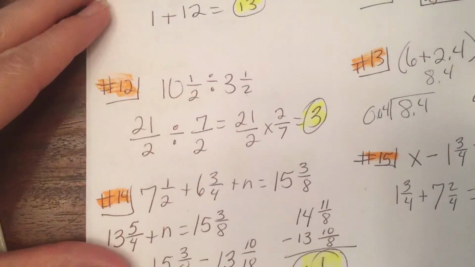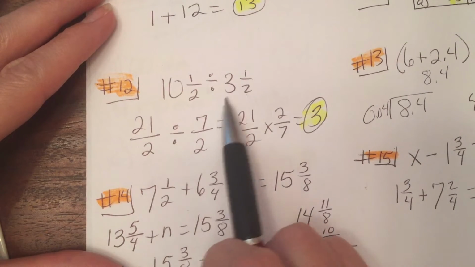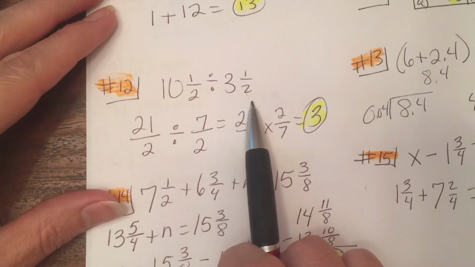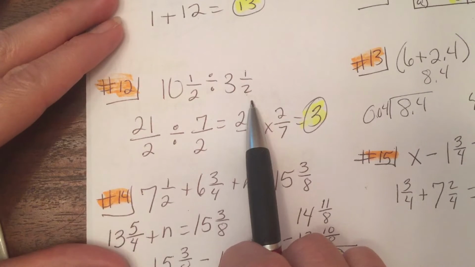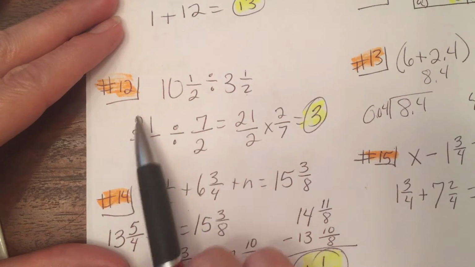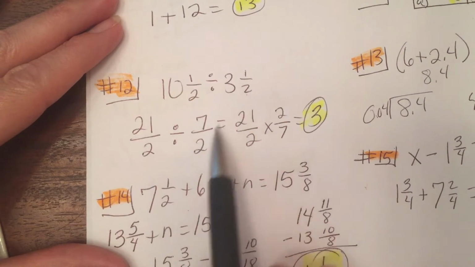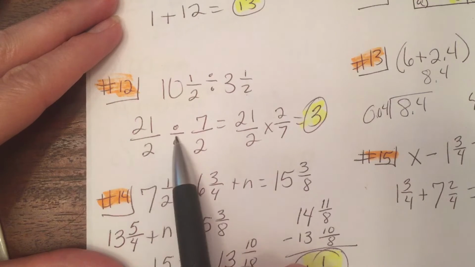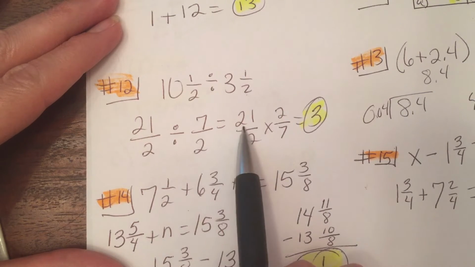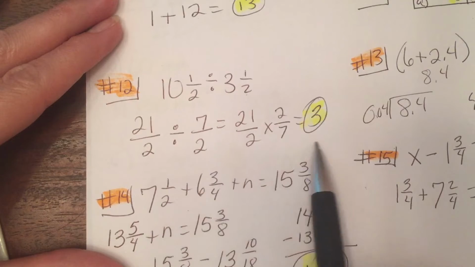Number 12, 10 and 1/2 divided by 3 and 1/2. First of all, I need them to look like fractions, not mixed numbers. So this becomes 21/2 divided by 7/2. Now I have fraction divided by fraction. I can change it to fraction times reciprocal.